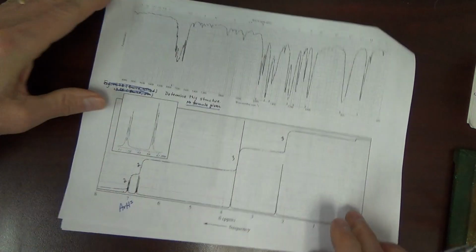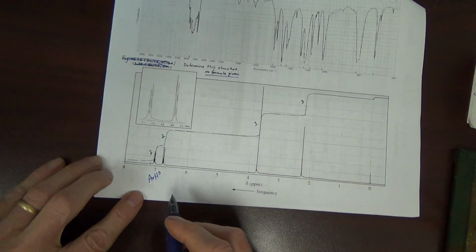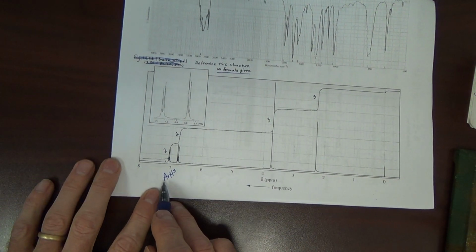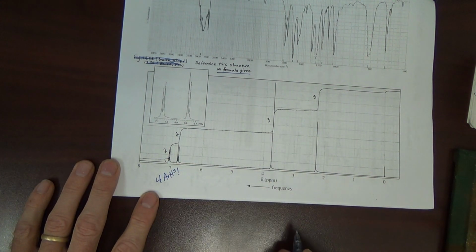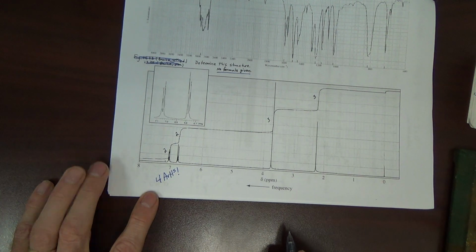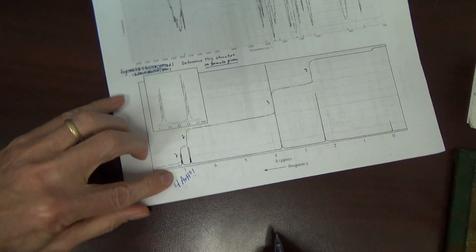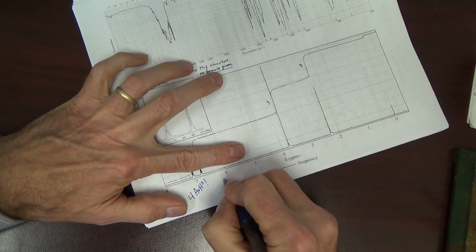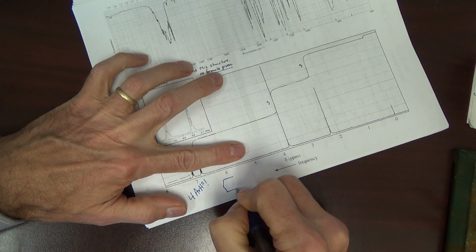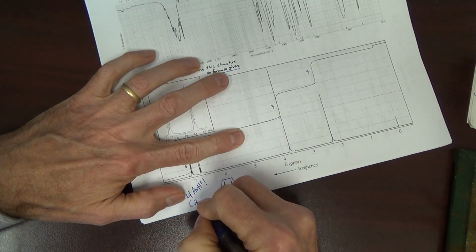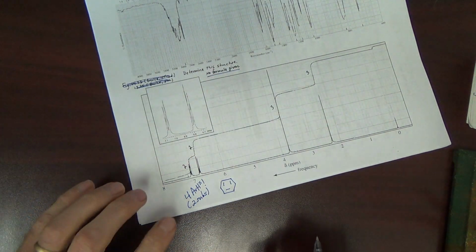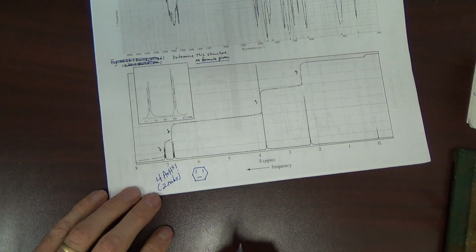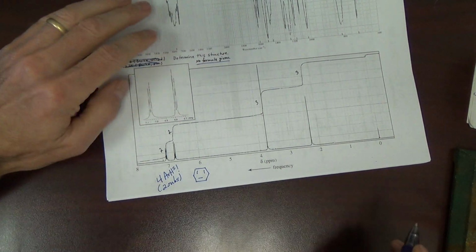All right. But how many aromatic hydrogens in this compound? 4. That means how many substituents on the benzene ring? Assuming it's benzene, assuming it's horses and not zebras. 2 substituents. Now, once we get 2 substituents, we have potential for isomers.